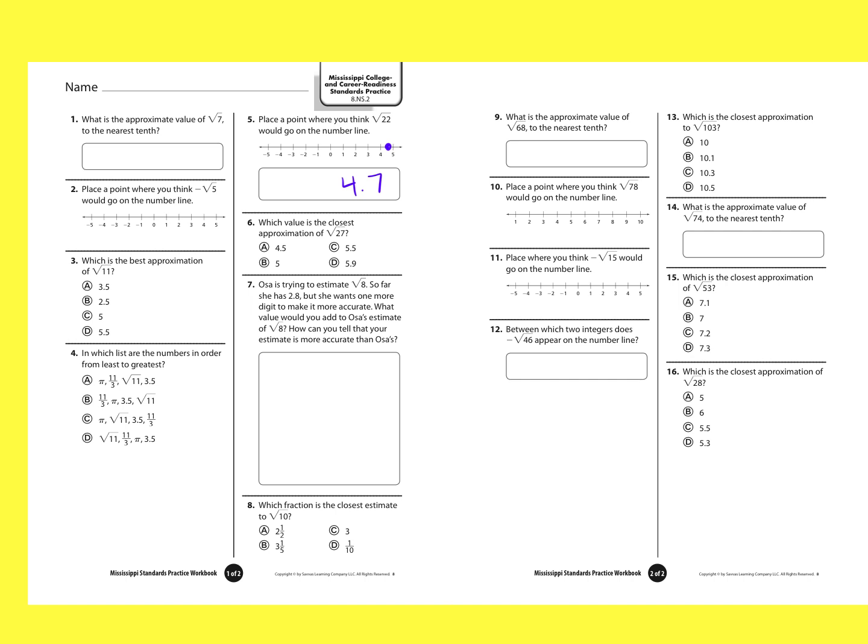Number 11 is a little closer to -4 than -3. It's about -3.87. And then number 15 was D, 7.3. Now, if you have all these correct, great. Move on to the next section.